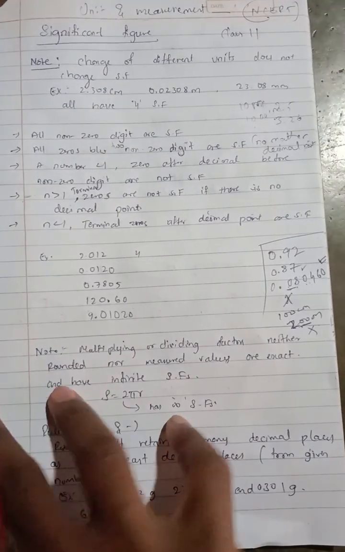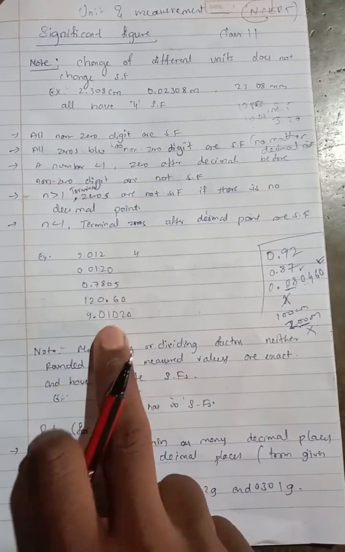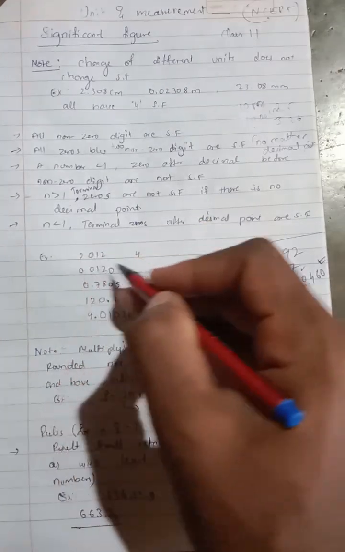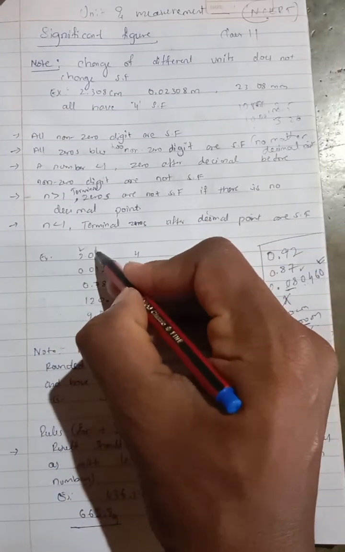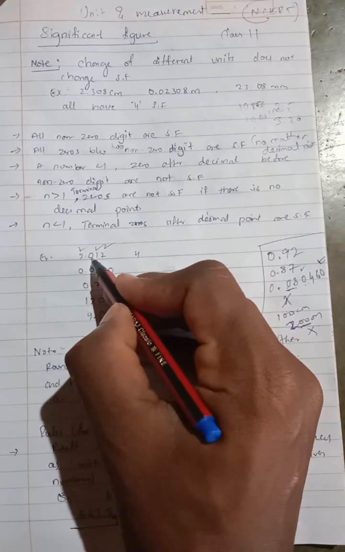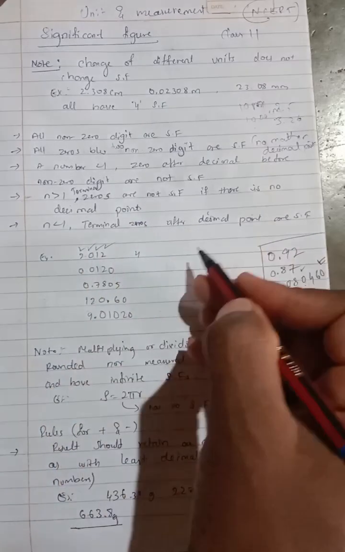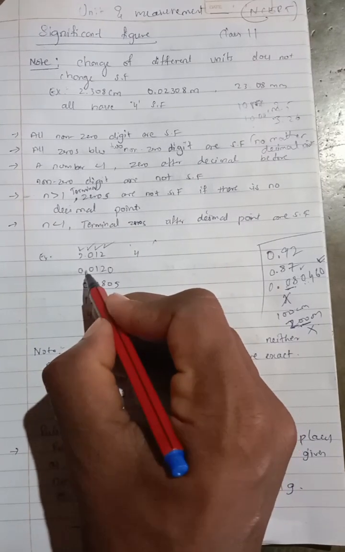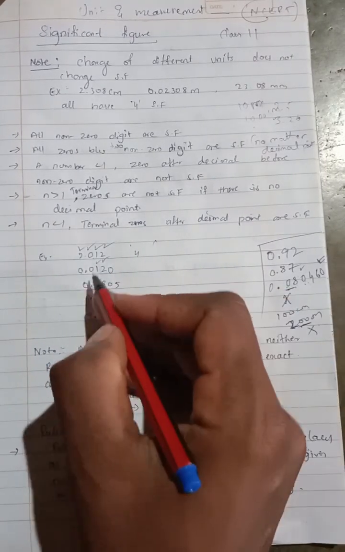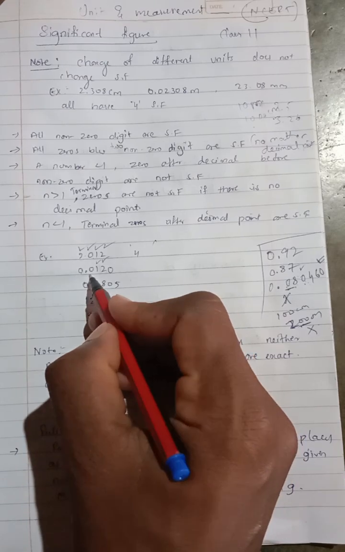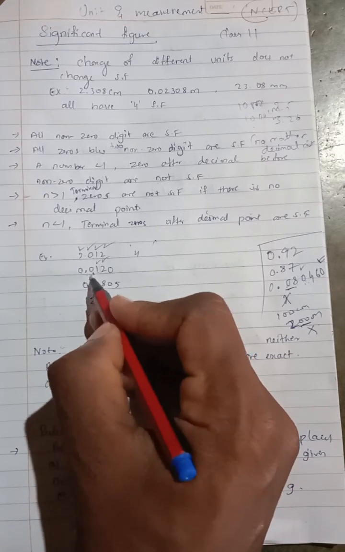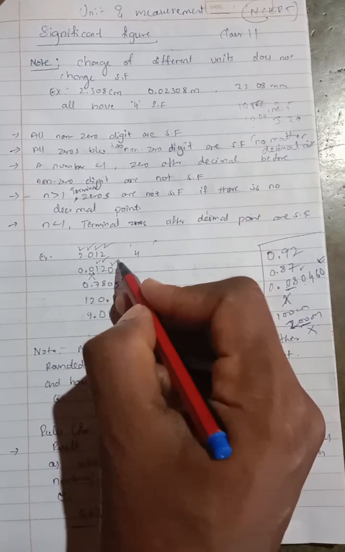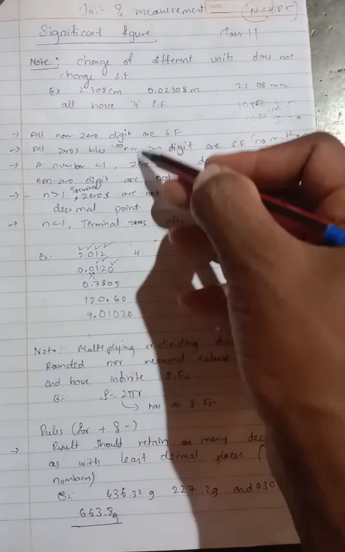So let's take these examples and find the significant figures of these five examples. In the first example, 2.012, all non-zero digits are significant figures, so 2, 1, 2, these three. And the 0 is in between two non-zero digits, so this is also significant. So there are four significant figures. In the second example, all non-zero digits are significant. Then look for zeros. The 0 after the decimal point and before the non-zero digit is not significant. Then the terminal zero after the decimal point is significant. Kindly see all these points carefully.